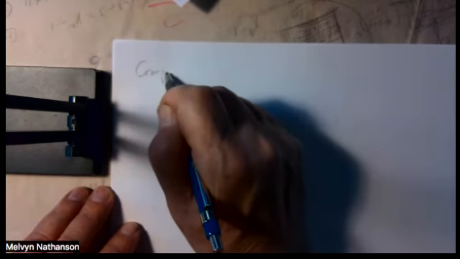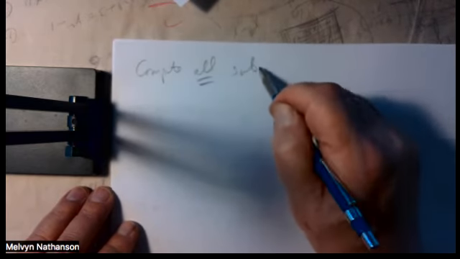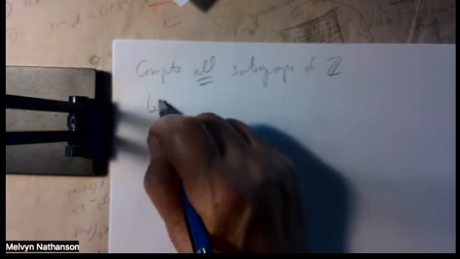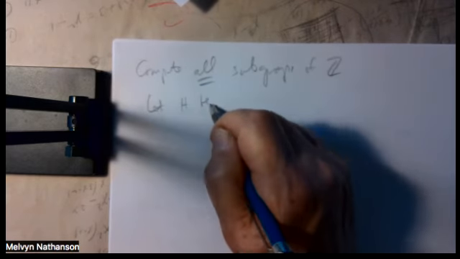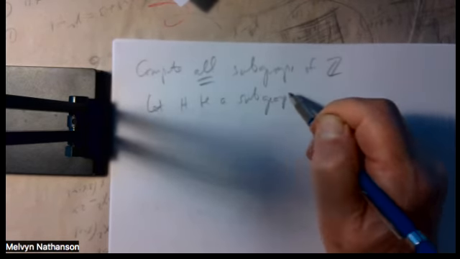We could try to compute all subgroups of the integers. So let H be a subgroup of Z.